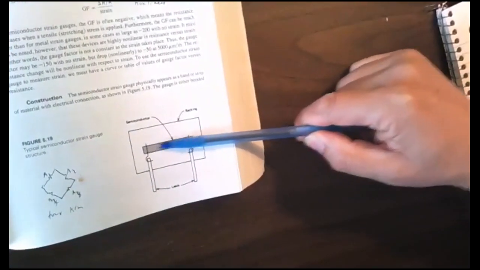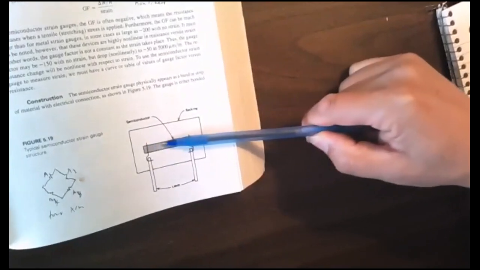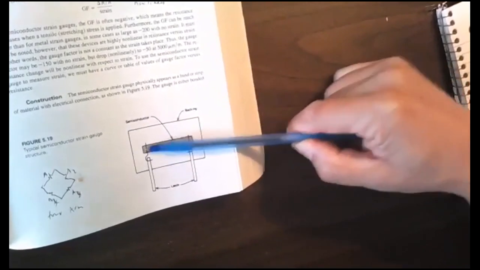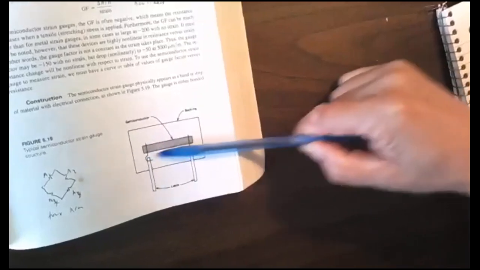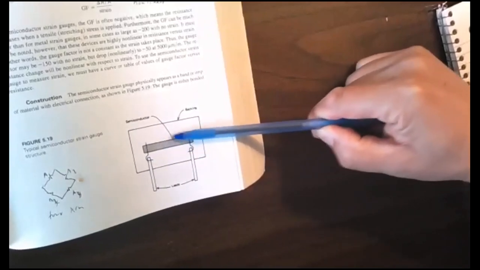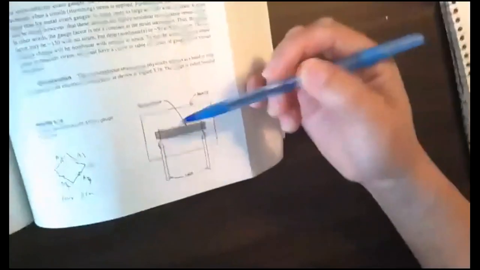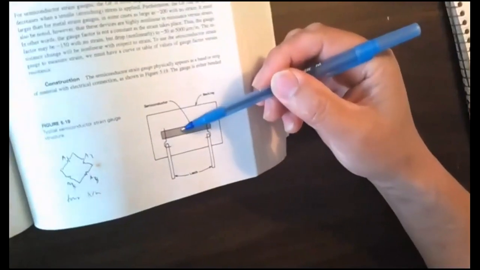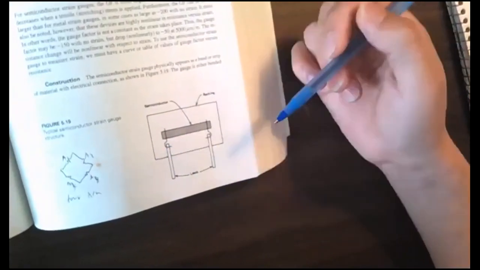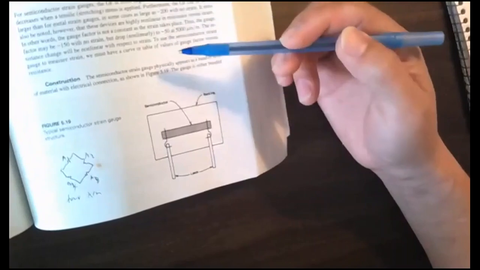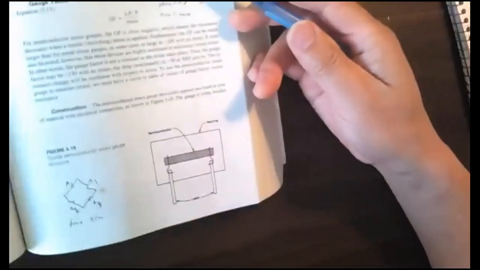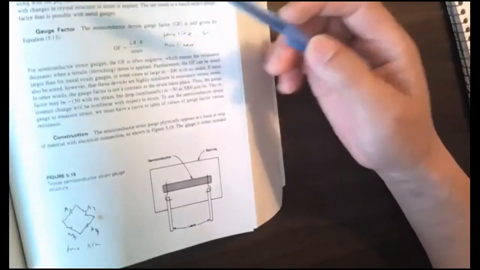They build a semiconductor chip right on as a sensor. So when there is a load on top, the resistance will change. Semiconductor strain gauges are very sensitive.